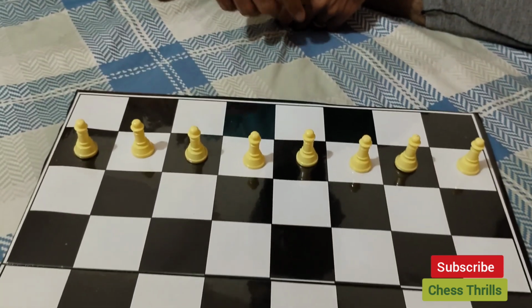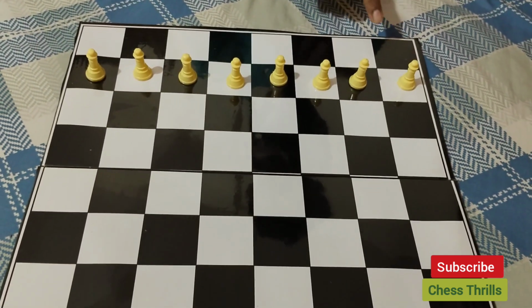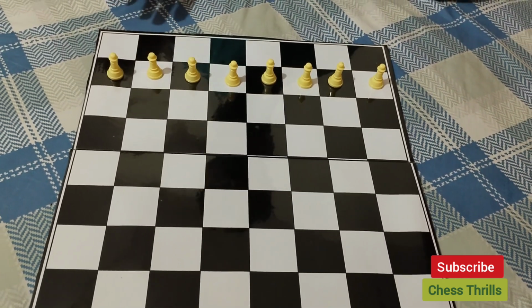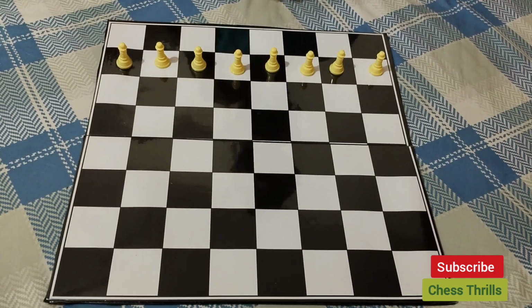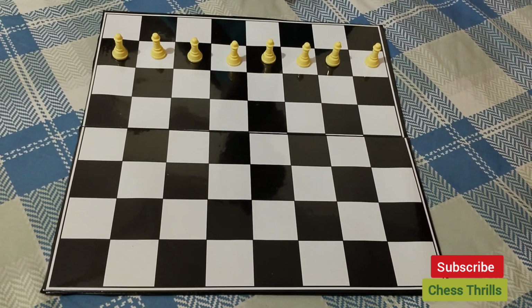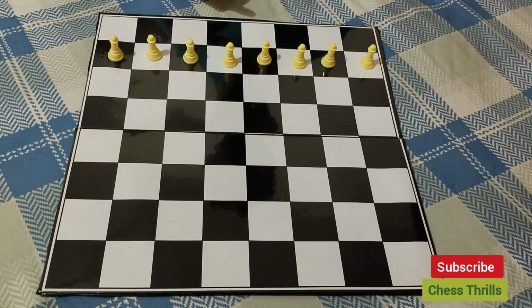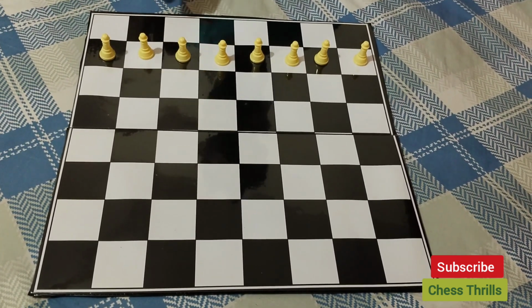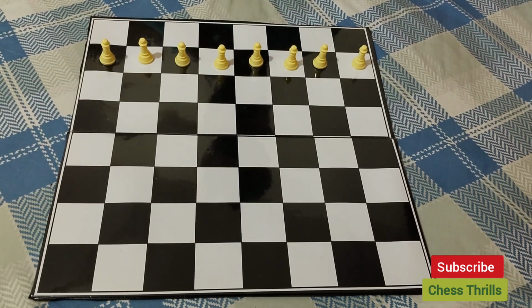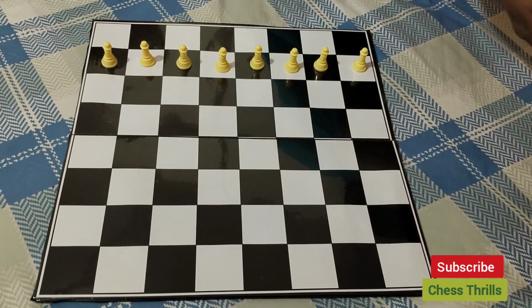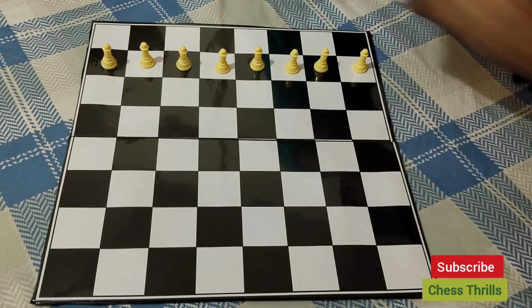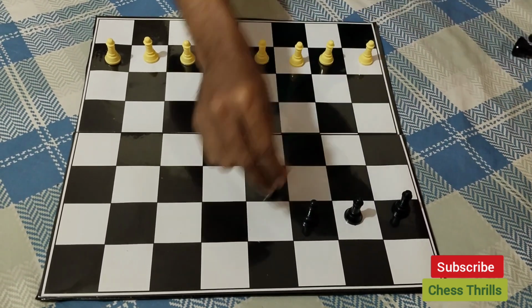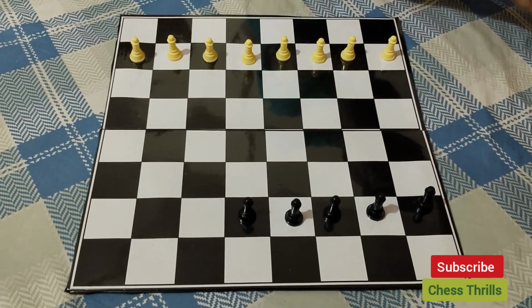Later on I'll be informing you about the names of the squares. In total there are 64 squares, and each square has a different name. In coming videos I'll be informing you, but now at the beginning we'll be just focusing on the pawns and their structure. So if we keep the black pawns, it will somehow look like this. Let's currently only focus on the pawn structure.